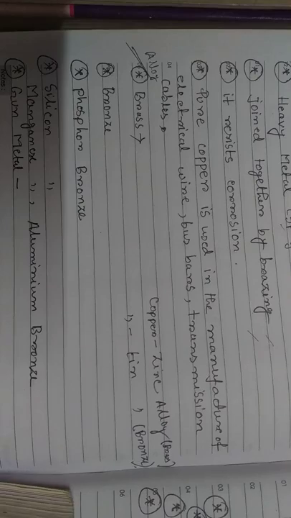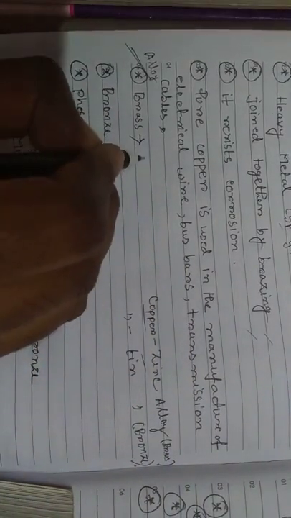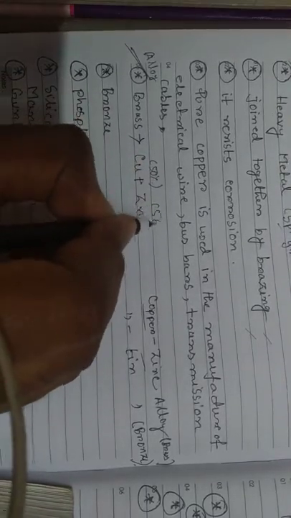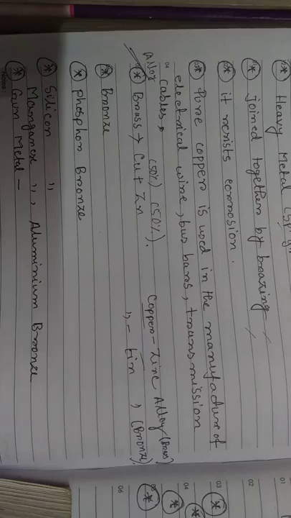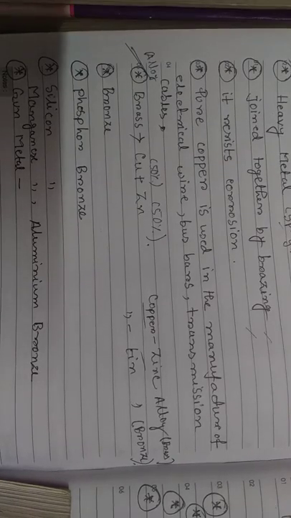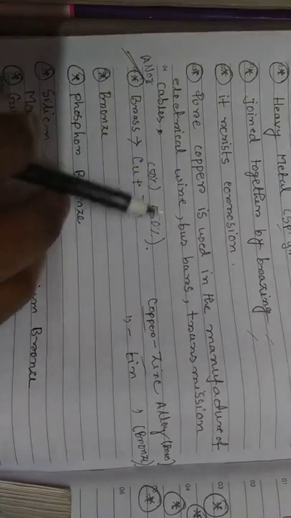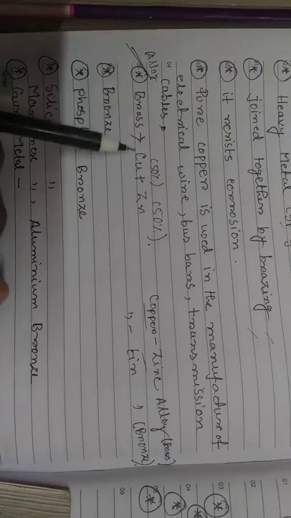First of all is brass. Brass is fundamentally a binary alloy of copper and zinc. Copper and zinc are each 50% in brass. Various types of brass exist because of their chemical composition, depending on the proportion of copper and zinc. They can be mixed 40-60, 60-40, 70-30, or 30-70, and depending on the percentage of copper and zinc, we can divide them into different types of brass.